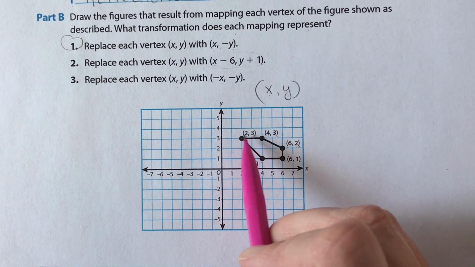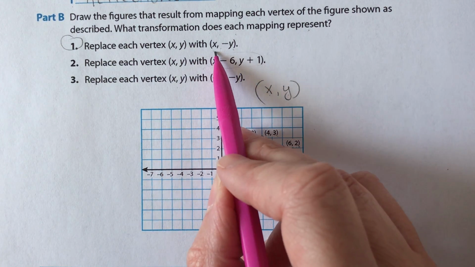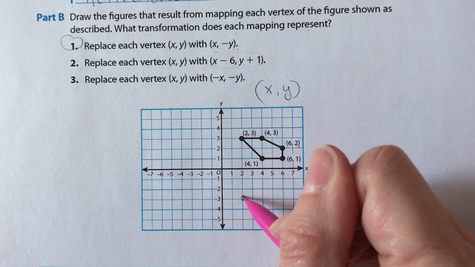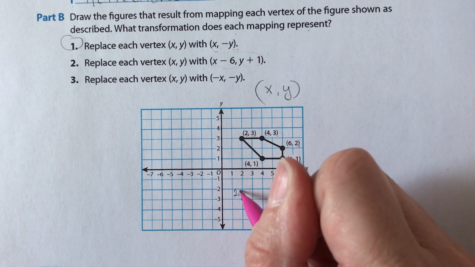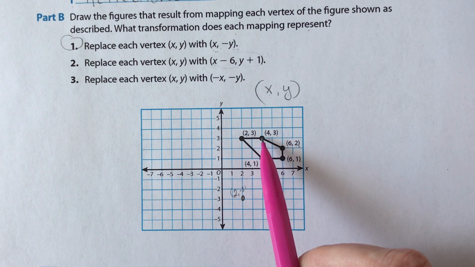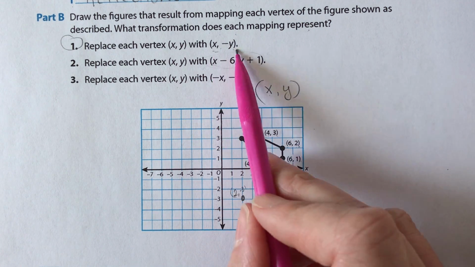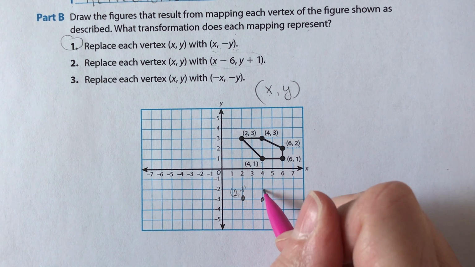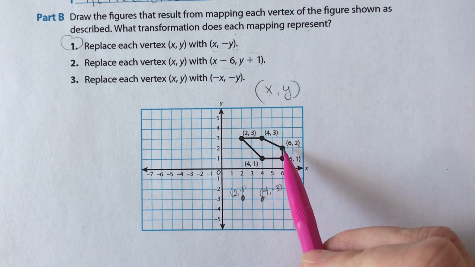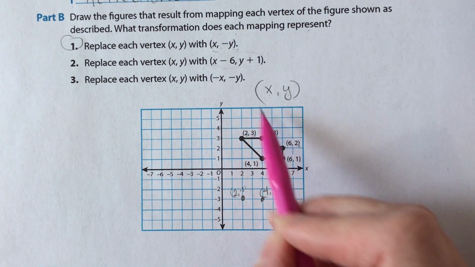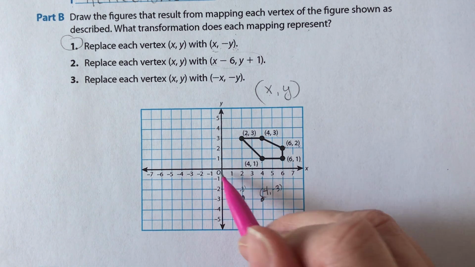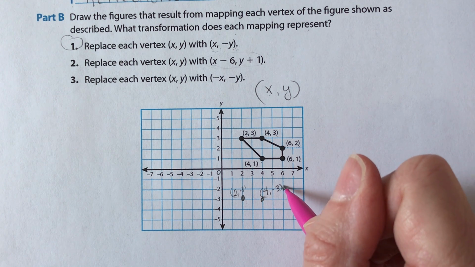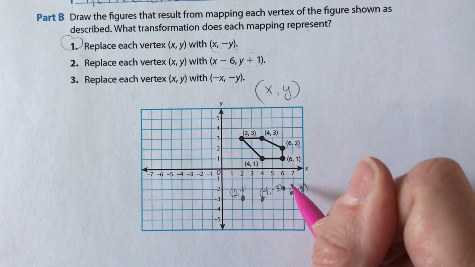Are you ready? So this is 2, 3. So now it's going to be 2, negative 3. So over 2, down 3. 1, 2, 3. So this is 2, negative 3. Now let's do this one. This is 4, 3. So now it's going to be 4, negative 3. 4, negative 3. 1, 2, 3. Okay? This point is 6, 2. Now it's going to be 6, negative 2. Over 6, down 1, 2, right here. So this is 6, negative 2.